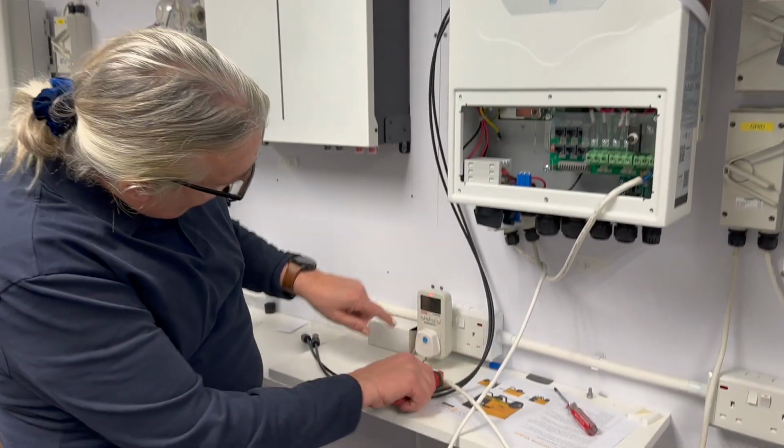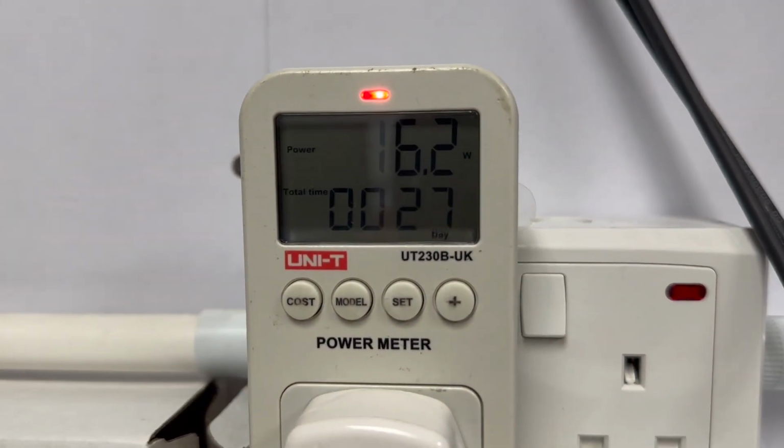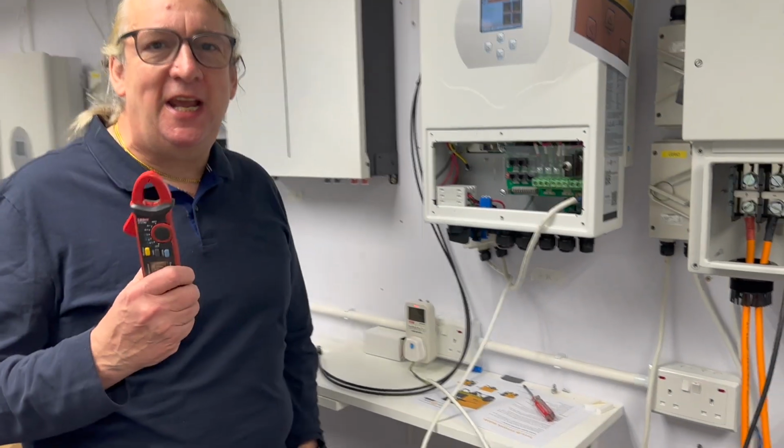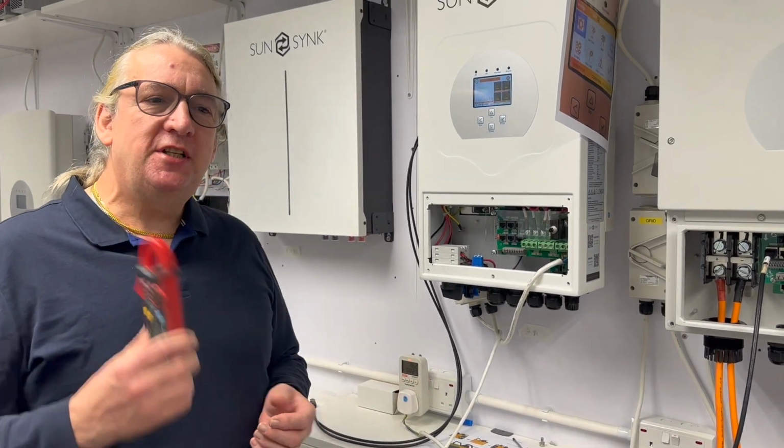Have a look on here, we've got a wattage meter here. What's the wattage meter showing? 16 watts. So the inverter's drawing 16 watts. It's not drawing 80 watts or 100 watts. It's drawing 16 watts. What's the difference?